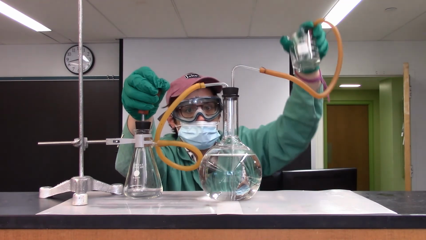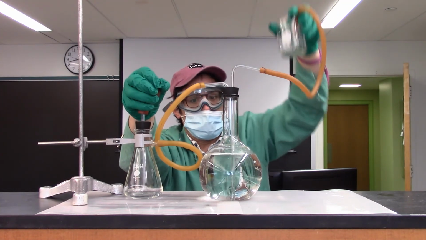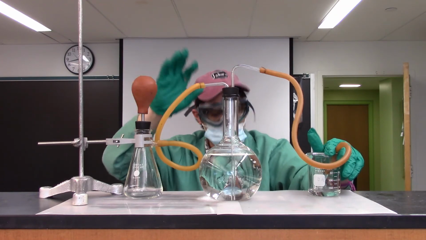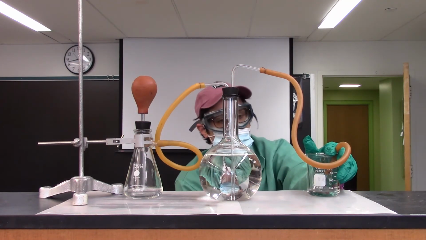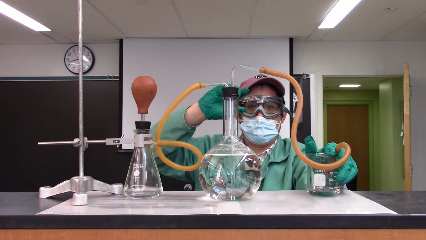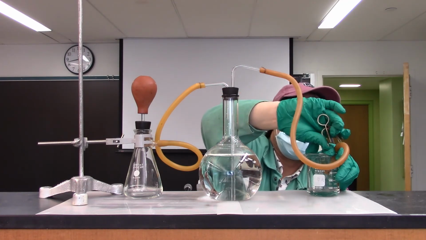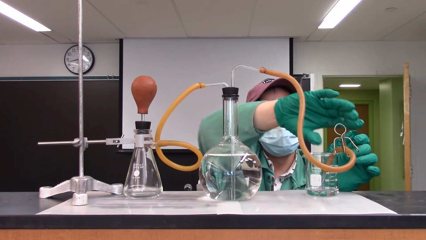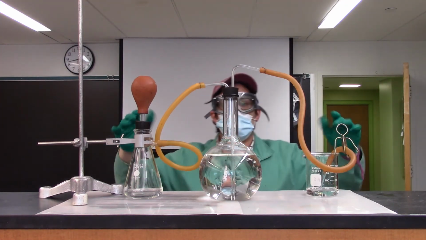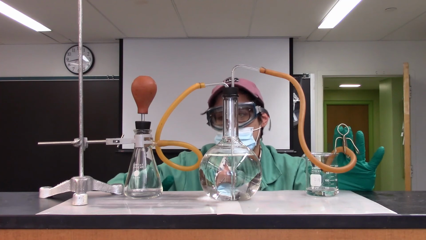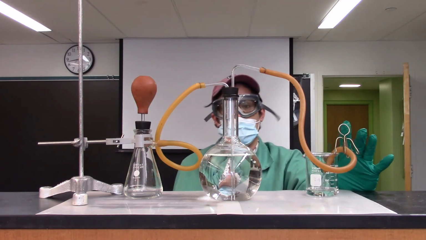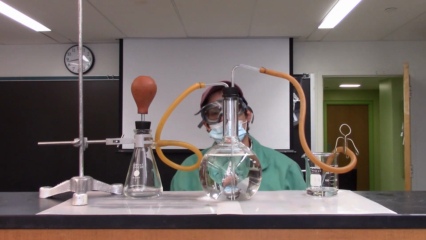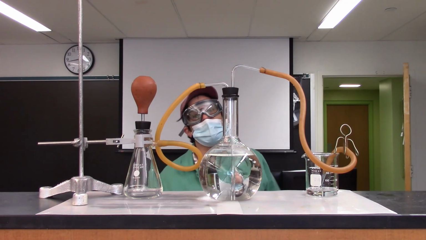Good. So as per the directions, I'm going to do this, which now has ensured that I've purged my entire system. I'm then going to clamp this right here so that when I start the reaction, I can unclamp, stick my thermometer in, and then allow everything to be displaced. So that is the setup for this lab. Now I'm going to move on to the experimental.